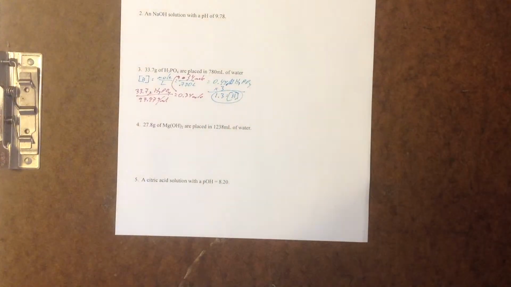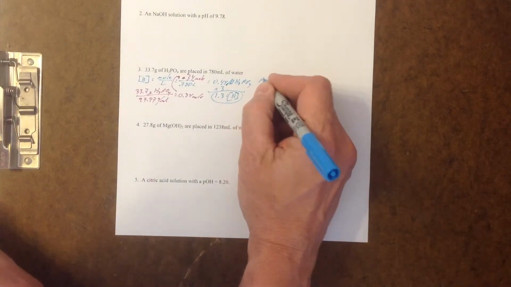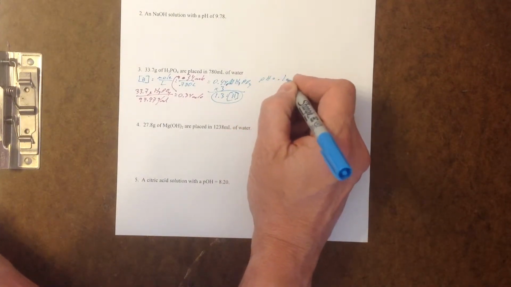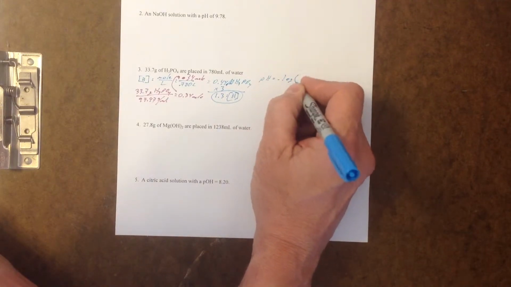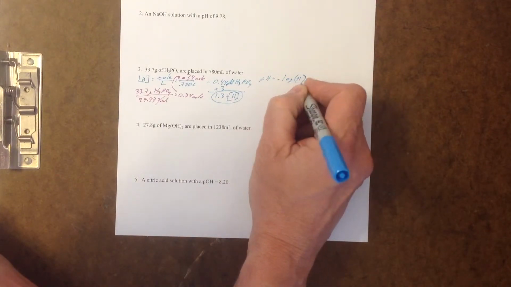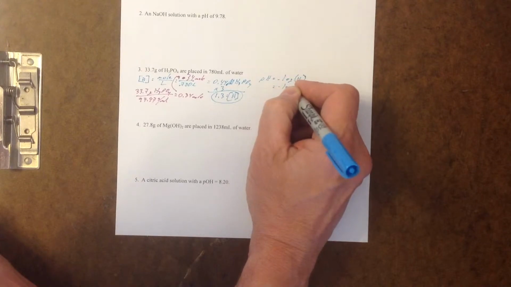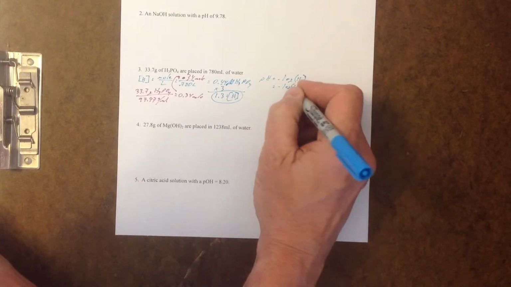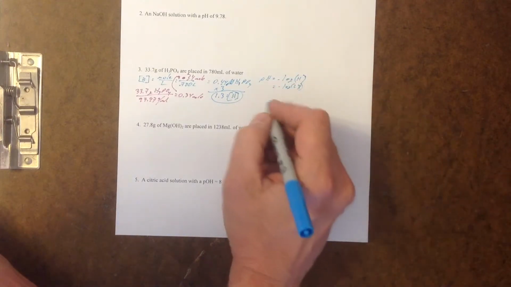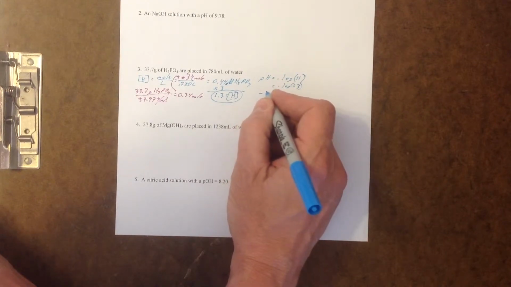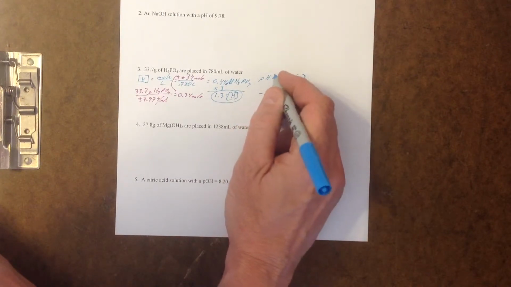Now we have H, we can solve for all the others. We know that pH is the negative log of H. So it's the negative log of 1.3. You plug that into your calculator and you get negative 0.11.